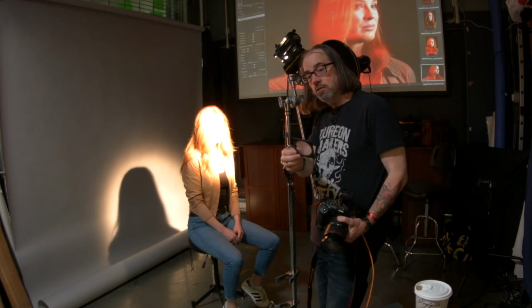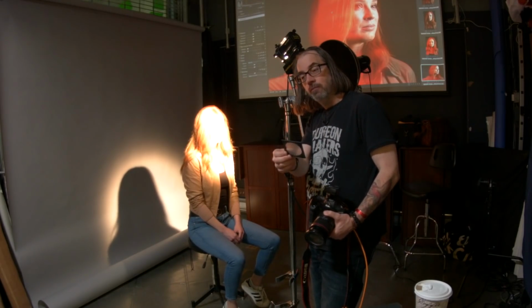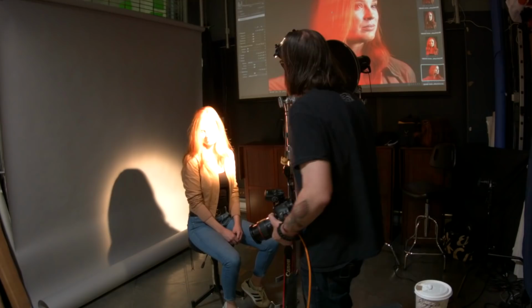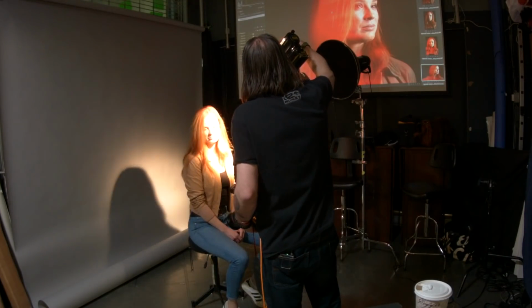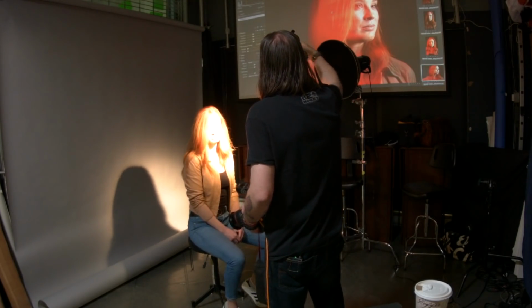What does diffusion do? It diffuses, right? Yeah, it breaks up the specular highlights. It's exactly what he said.